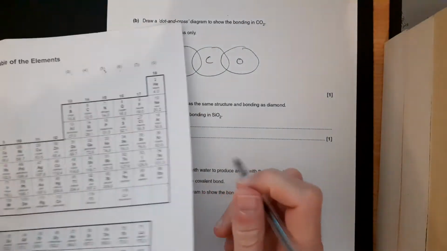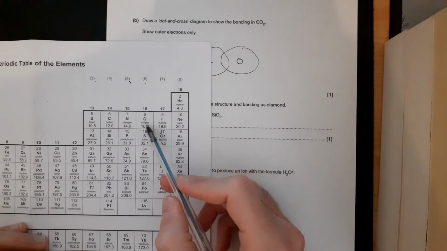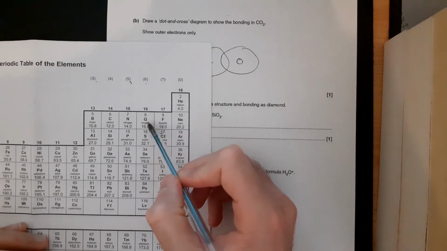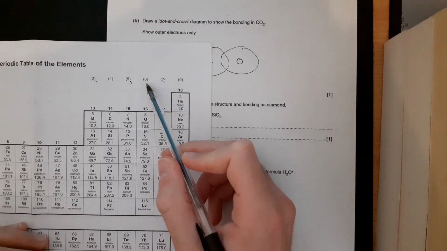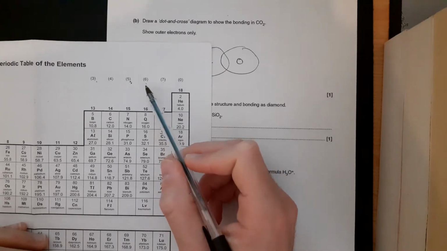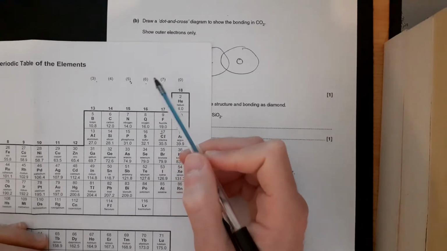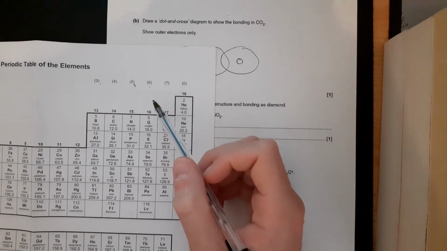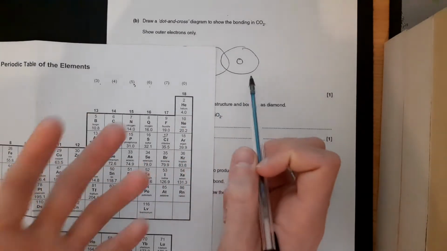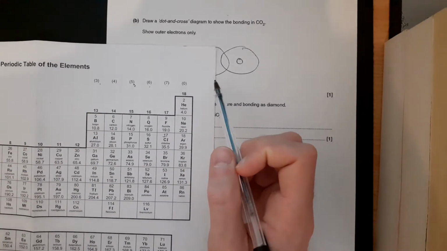Again, if we go back to the periodic table and have a look, oxygen is here in group 6, so it's going to have 6 in its outer shell. So therefore it needs 2 more electrons to get to 8 in the outer shell. As we talked about in the previous video, elements don't always have to have 8 electrons in the outer shell to be stable, but it's the most likely situation for them to be. If we can draw a dot and cross diagram where they do have 8 in the outer shell, then we should do that.